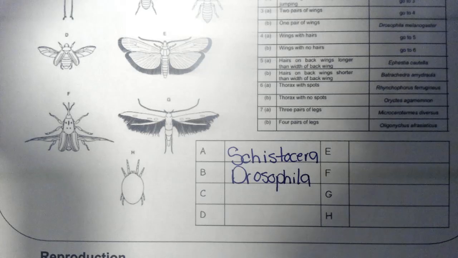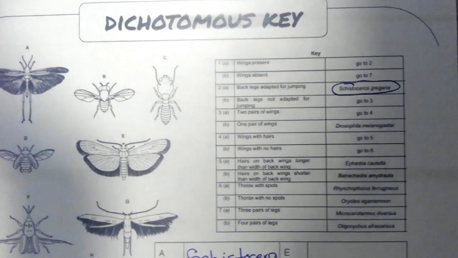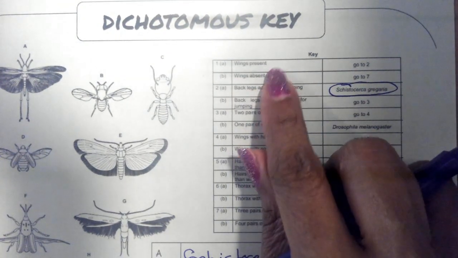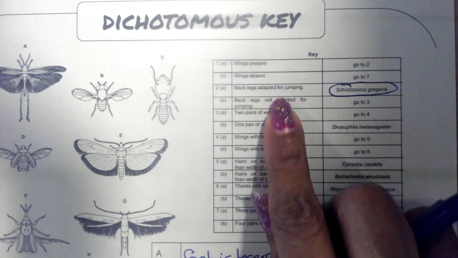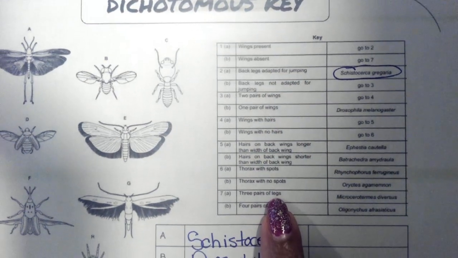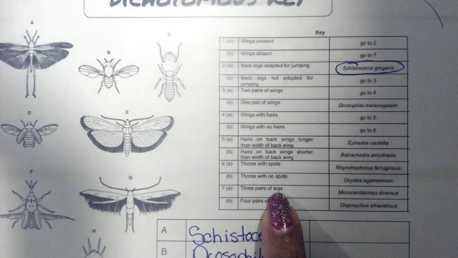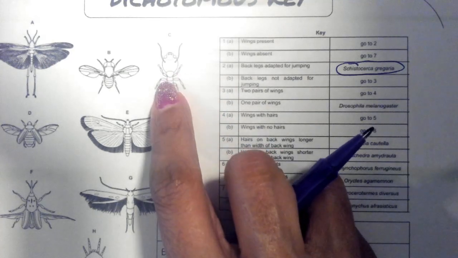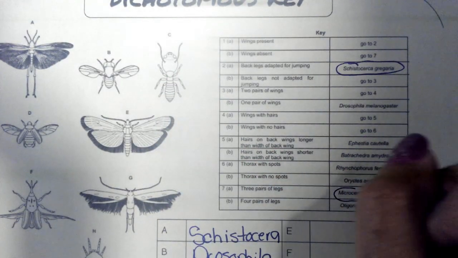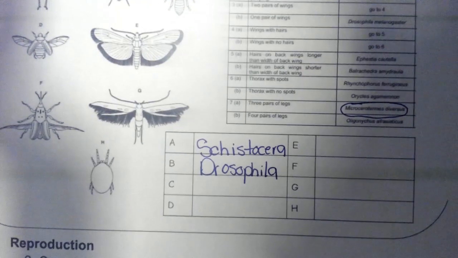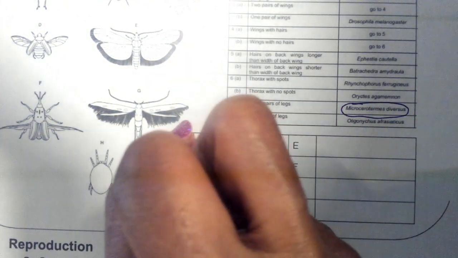All right, let's go on to bug C. Bug C had wings present, wings absent. Bug C has no wings. So we go all the way down to 7. He has 3 pair of legs, or he has 4 pair of legs. He has 1, 2, 3 pair of legs. So this is his name. And like I said, I'm not even going to try to pronounce these. I'm just going to write them in.